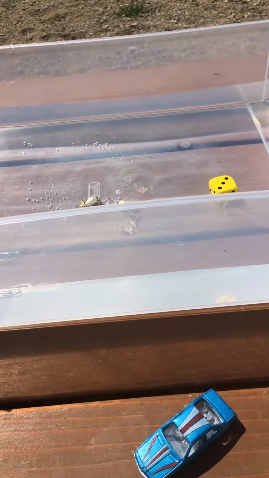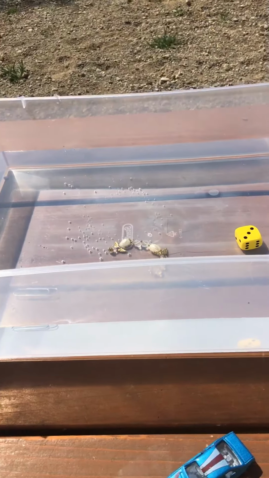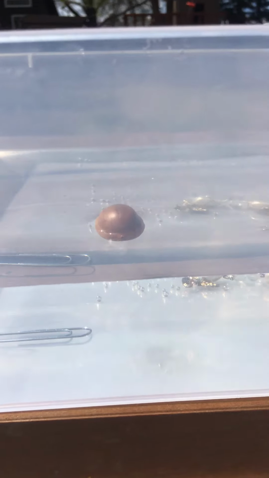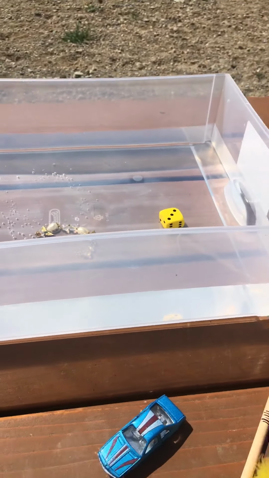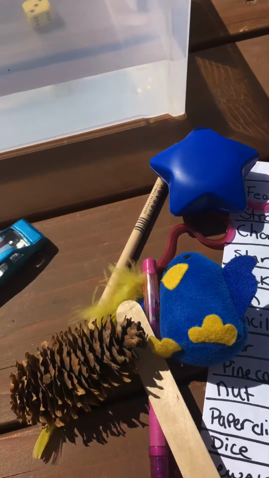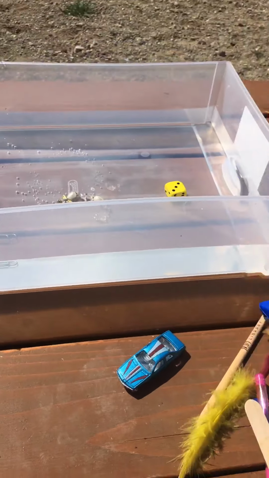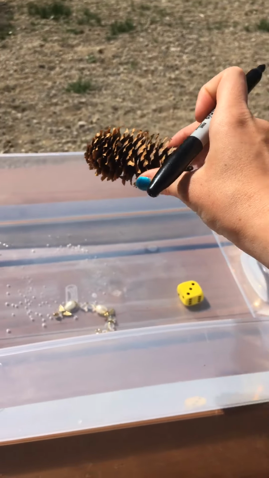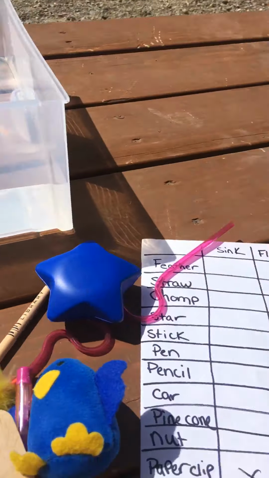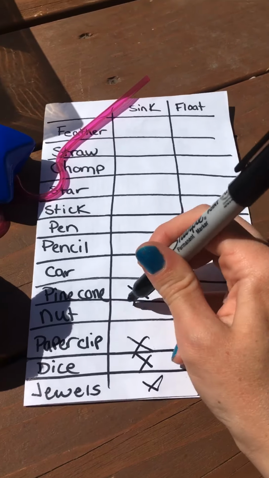We have a nut. Let's try the nut. Ooh, you can see it is on top of the water. It is floating. Let's mark the nut as float. Okay, next I have our pine cone. Let's see, sink or float. It's floating. Let's mark that off.